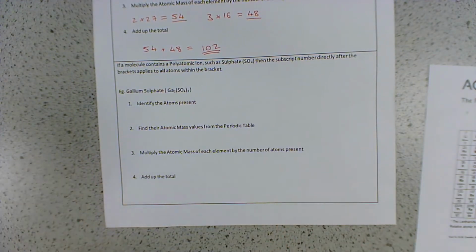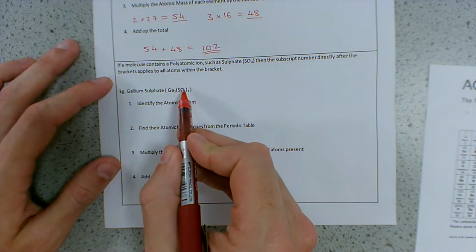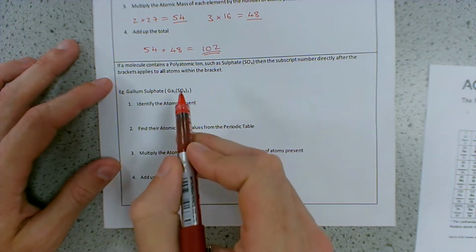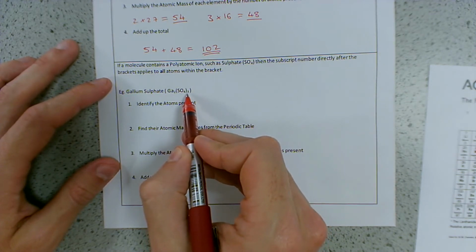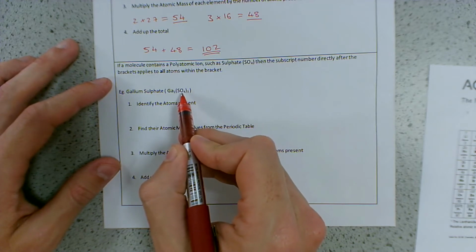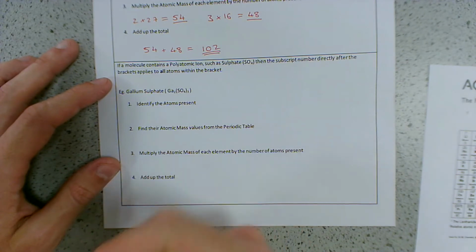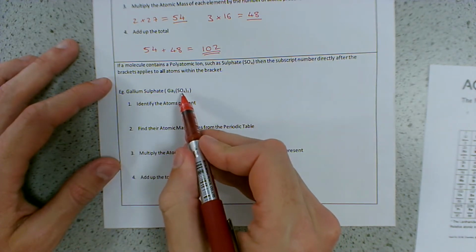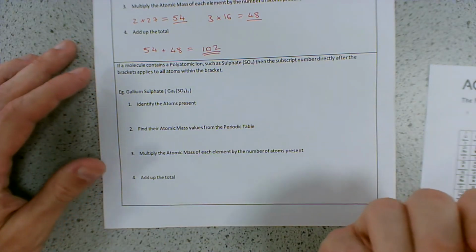The next example then, gallium sulfate. Now this one contains a polyatomic ion, the sulfate, SO4. And it does get slightly more complicated because in the bracket, that is the sulfate ion, SO4. But you'll notice outside the bracket we have a 3, which means we have 3 lots of everything in the bracket. So in the bracket I've got 1 sulfur. So I need to multiply that by 3. So I'm going to have 3 in total. In the bracket I've got 4 oxygens, but I've got 3 lots of the bracket. So 3 lots of 4, giving us 12 oxygens in total.